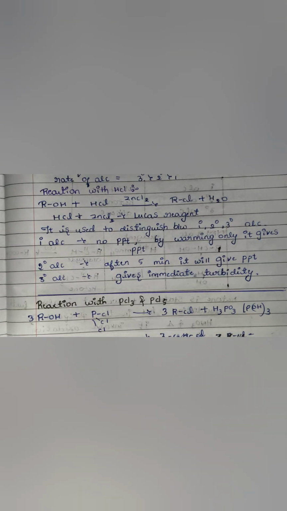Reaction with HCl: when alcohols are treated with HCl and zinc chloride, it gives RCl, means alkyl halide, and water is removed. HCl and zinc chloride combined are called Lucas reagent. This reaction is used to distinguish between primary, secondary, and tertiary alcohols. Lucas reagent is the mixture of concentrated HCl and anhydrous zinc chloride.